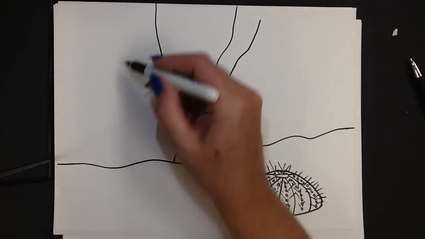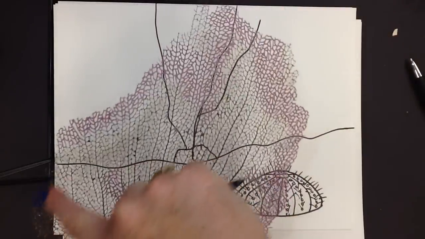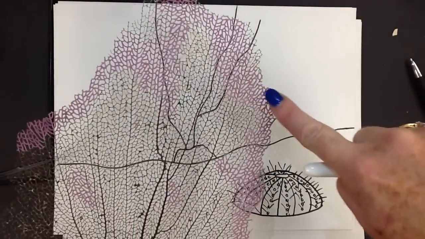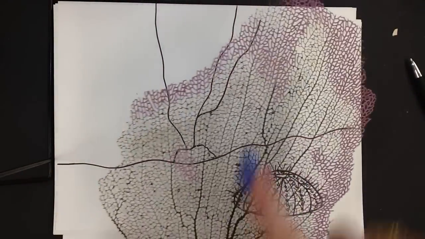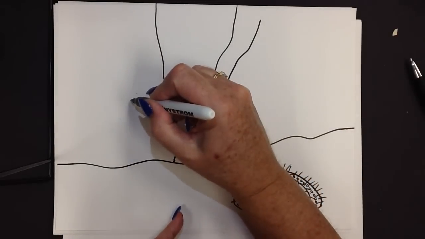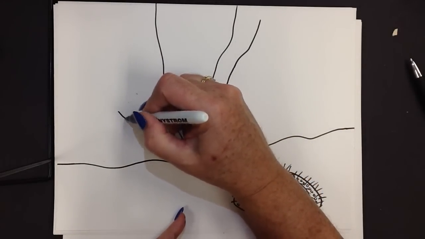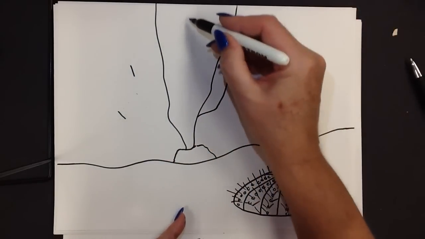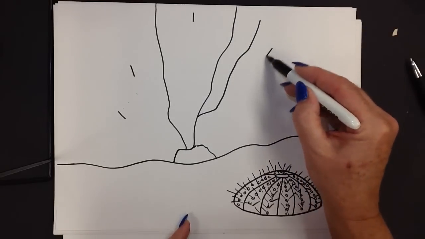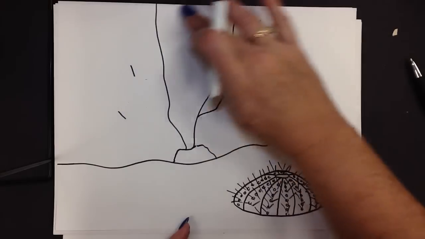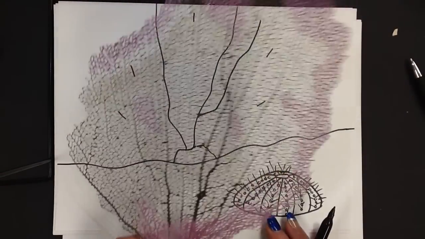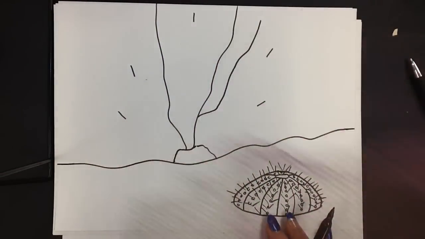Now, I'm going to give my ends. So I want this. See how it ends in a kind of a jagged edge? So my ends would be here. I'm going to give some ends. Say here, here. So give yourself some end points. Here, here, here. So it fans out. That's why it's called a fan coral. Totally looks like a fan.